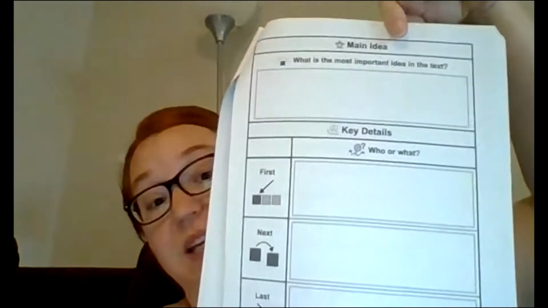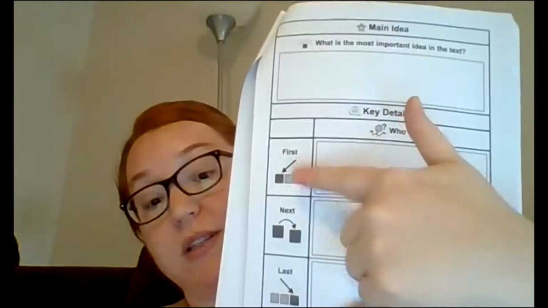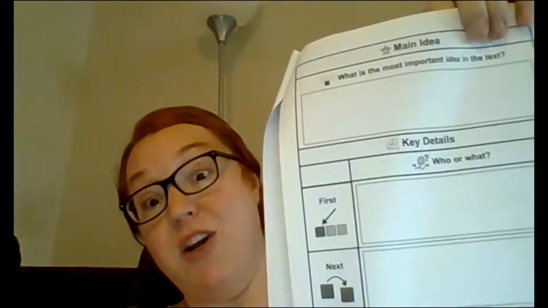We're going to do this page next, which is the main idea, and then what happened first, next, and last in the story. So right behind this paper are some choices, again, that you can cut out and put in here. And then go ahead and pause the video and then press play when you're done and we'll review. So go ahead and press pause.